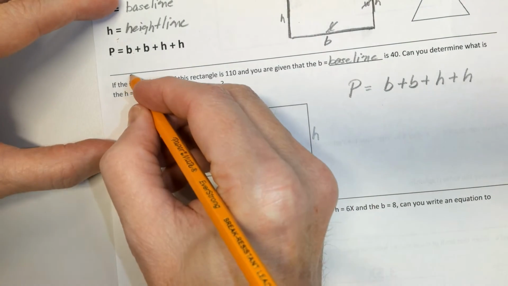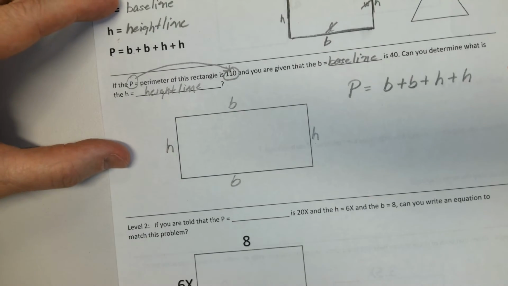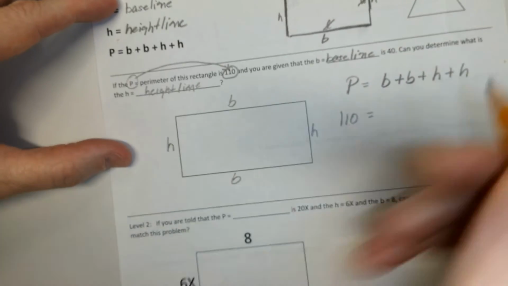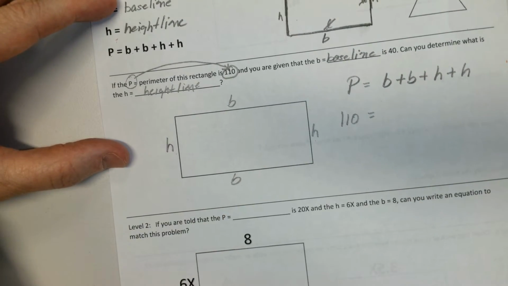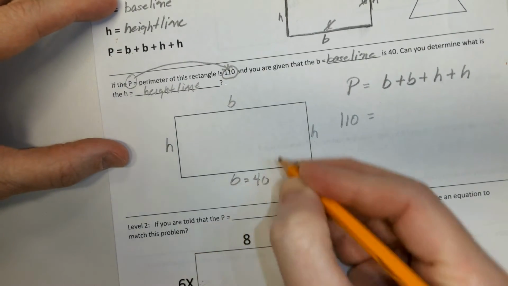In this problem, it says the P, the perimeter, is 110. All the way around, it's 110. And the baseline then, each of these baselines is 40.